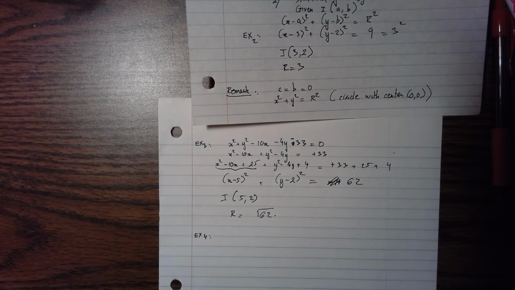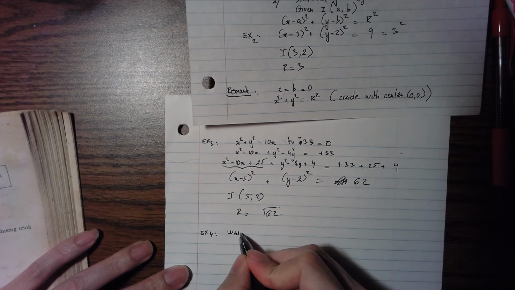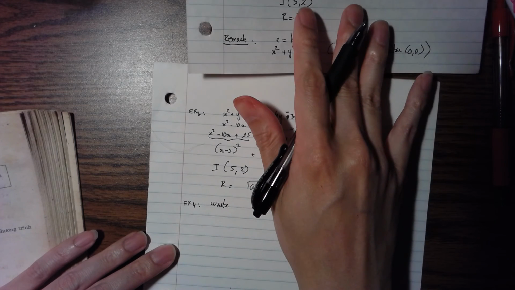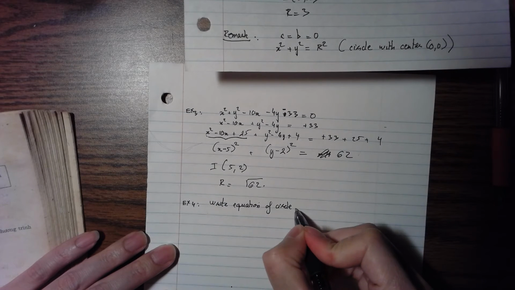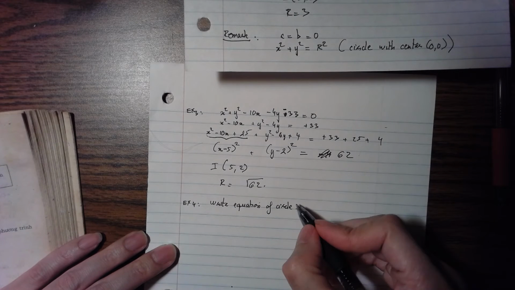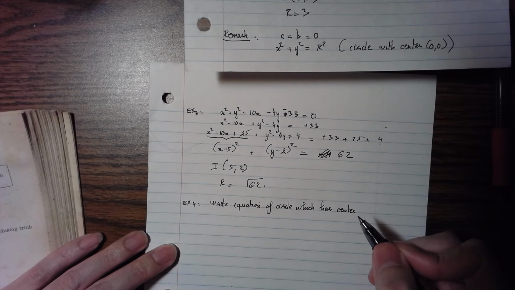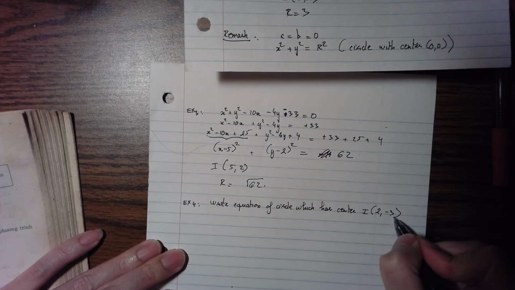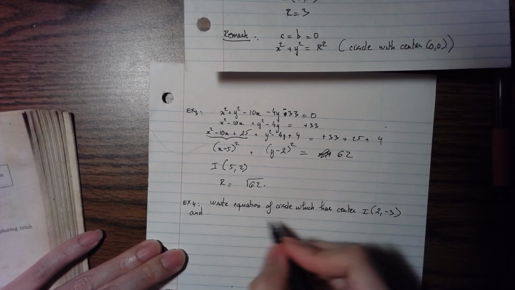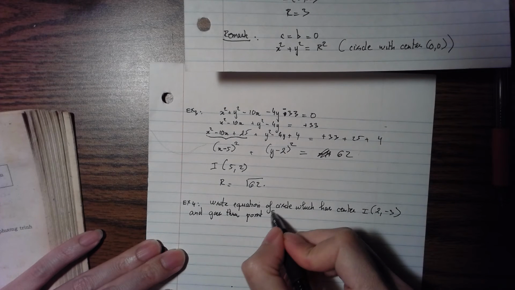Let me give you this problem. I want you to write the equation of the circle which has center 2, -3, and this circle goes through 1, 3, 4.